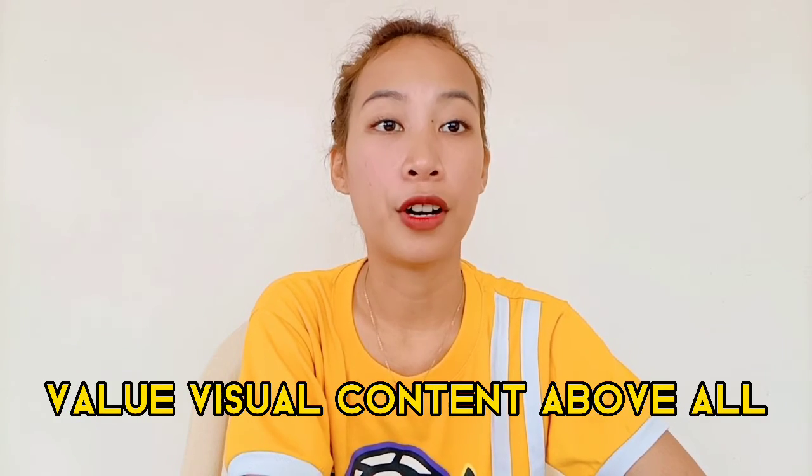So these are some tips that you can do when you are teaching visual learners. In order for us to stimulate learning on visual learners, we can use posters as our instructional materials. We can also use maps, charts, printed pictures of animals, flowers, and so on. Visual learners value visual content above all.